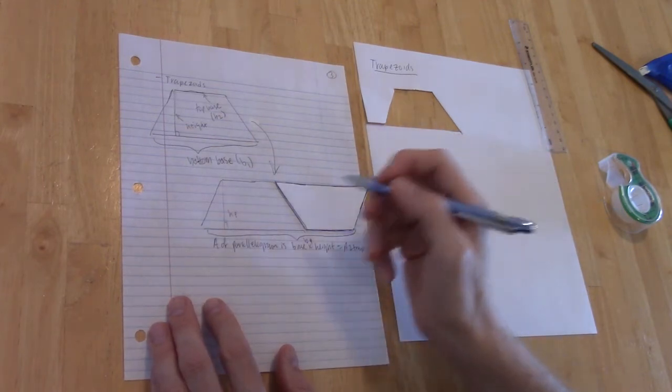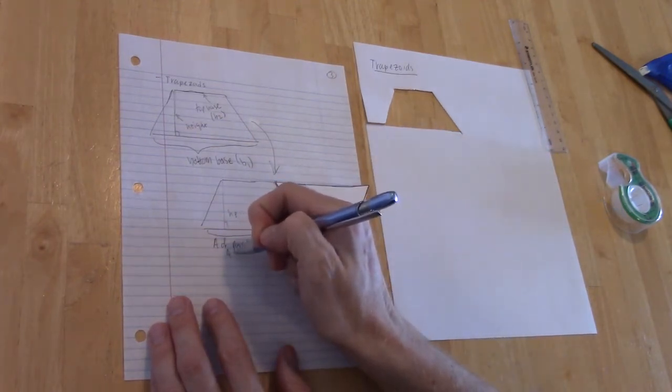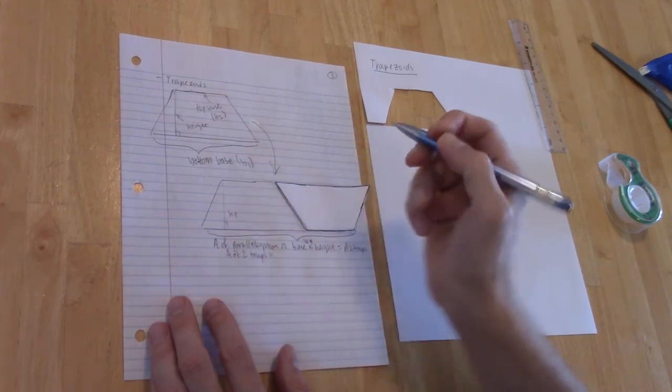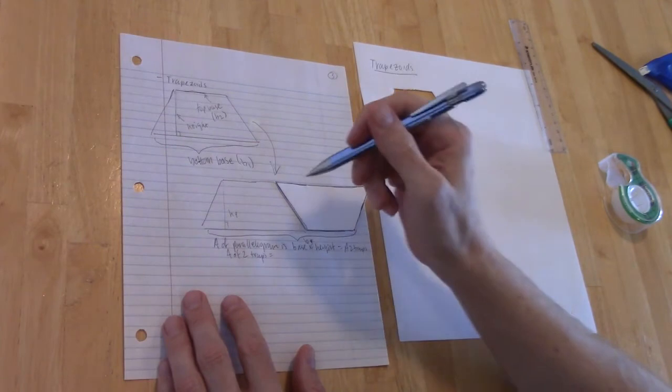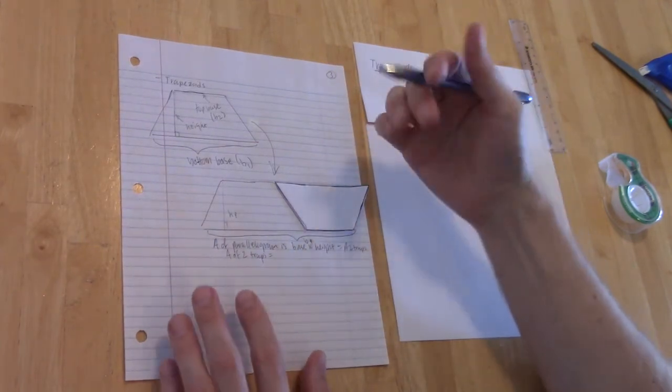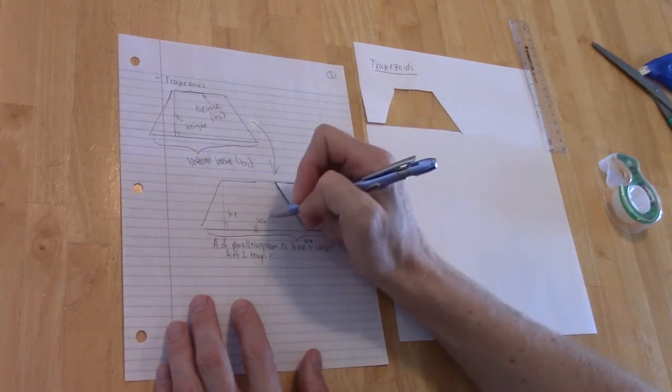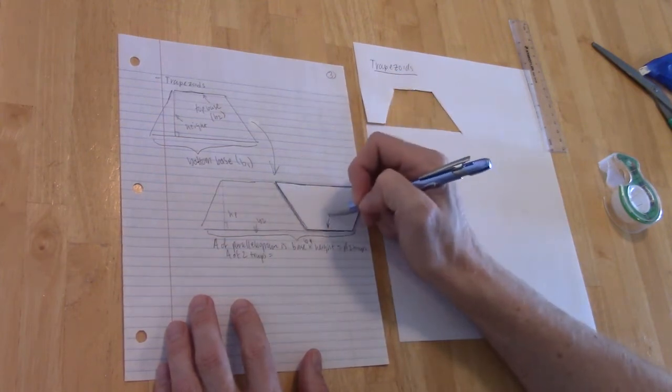Okay, so that's the area of two trapezoids. So the area of two trapezoids is equal to, let's break down our base and height here according to the dimensions of the trapezoid itself. This one right here was base 2 of the trapezoid, and this one right here was base 1 of the trapezoid.